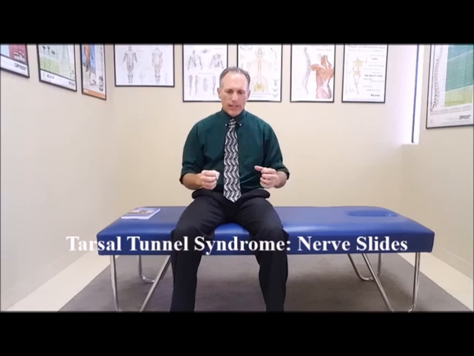Like I said, it doesn't matter what you call it, nerve slide, nerve glide, neuromobilization, neuroflossing. The objective is the same thing, and it is to free that nerve from encasement of scar tissue so that the amount of impingement will be limited so that the nerve signal can flow the way that it should.